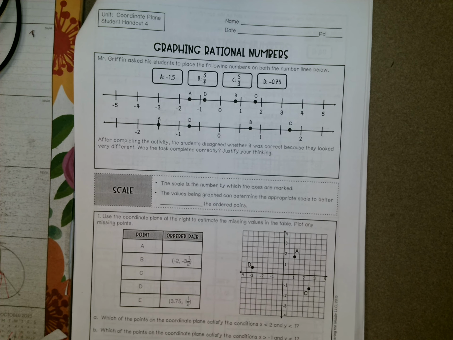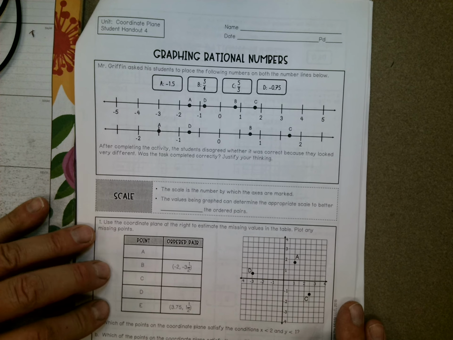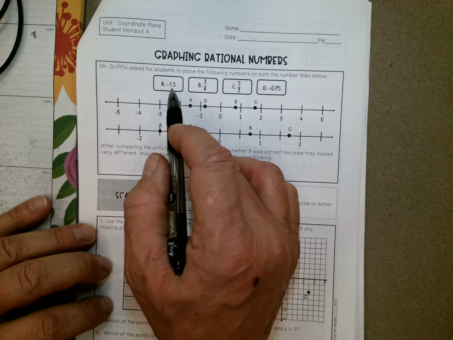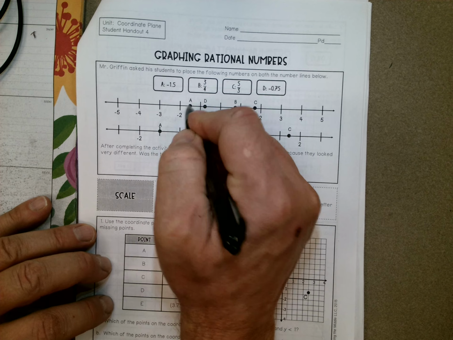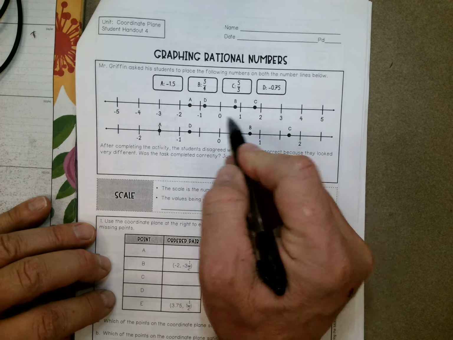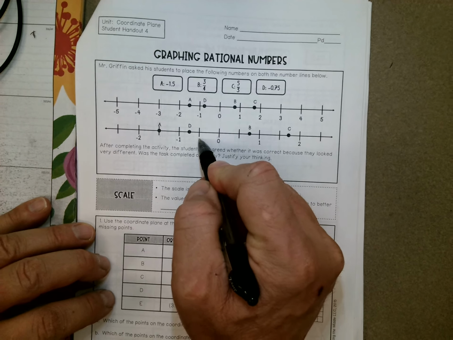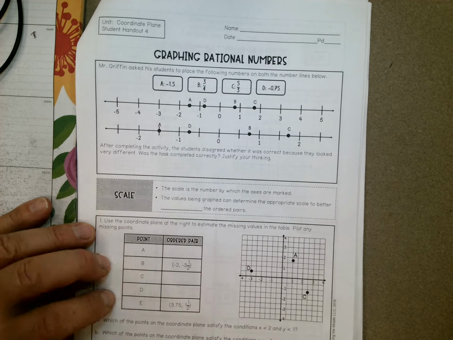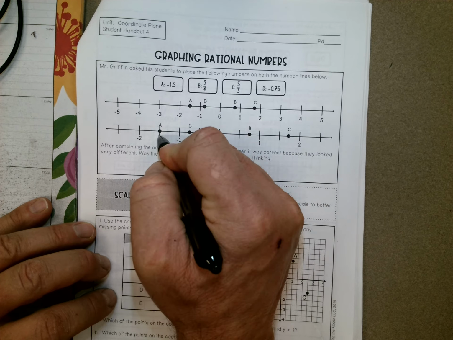Rational numbers. We did a little bit of this last week as a warm up. Now it's time to get into it formally. Mr. Griffin asked his students to place the following numbers on both lines. Letter A is -1 5/10 here, and why aren't they lining up? Well, let's take a closer look. If we look at our number line, our interval is 1. Our interval is here still 1, but in between they post a half and a half. So our plots are not going to line up, but they are still going to be accurate. So this is definitely negative 1.5 and negative 1.5.